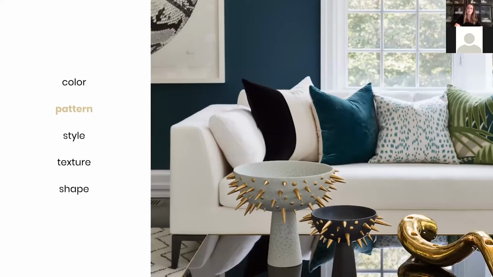So if you're mixing patterns, you want to create contrast through mixing linear and more regular patterns like stripes with more organic, free-flowing patterns like a botanical, for example. And you also want to think about contrasting the scale of your pattern. So mixing a busier, small scale pattern, this animal print is a good example, with a larger scale pattern like the palm botanical pillow or that stripe even. So there's balance in the weight of the patterns as well.